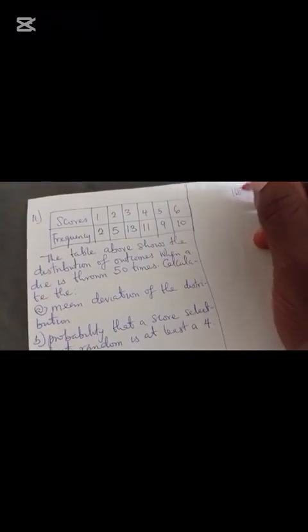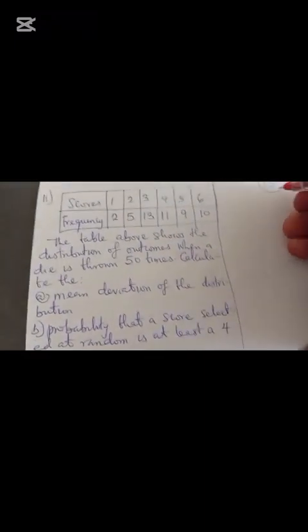I think let me use this side because this place is too small for me to use. 11B. Probability.